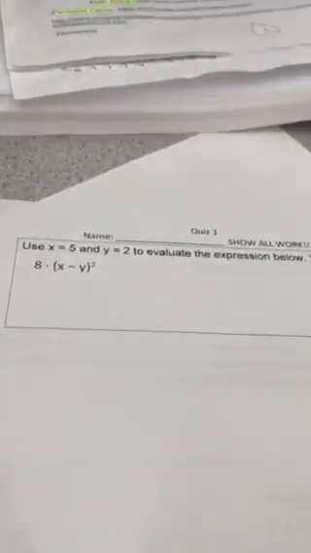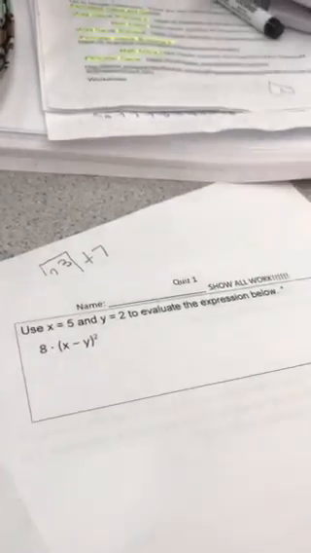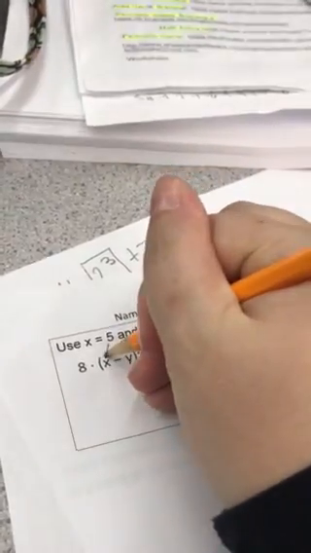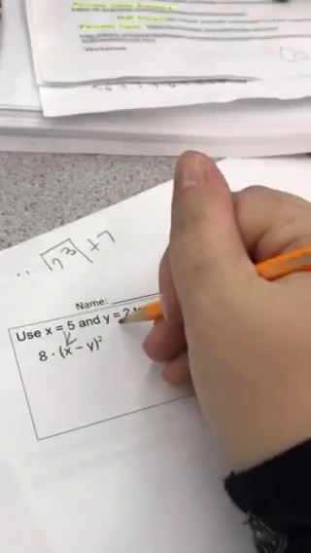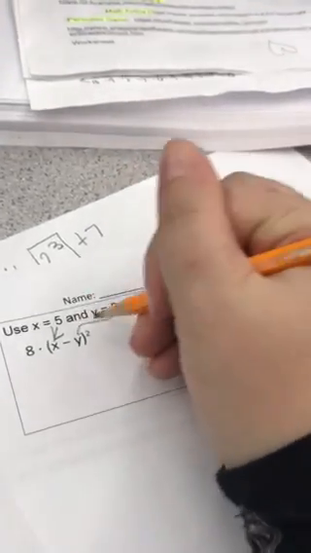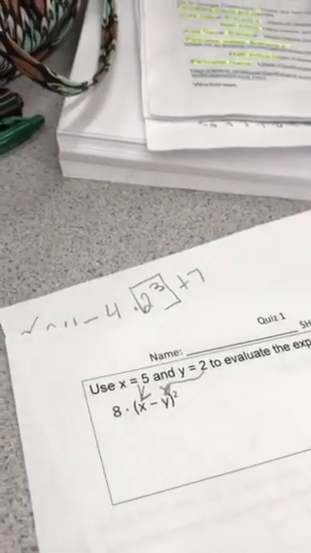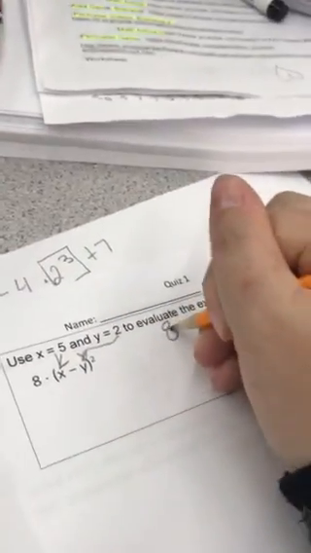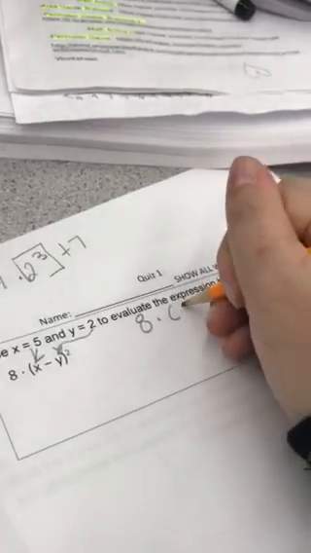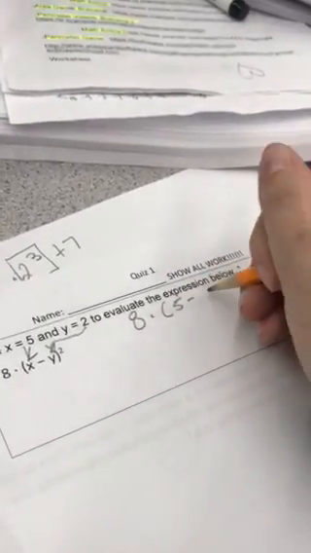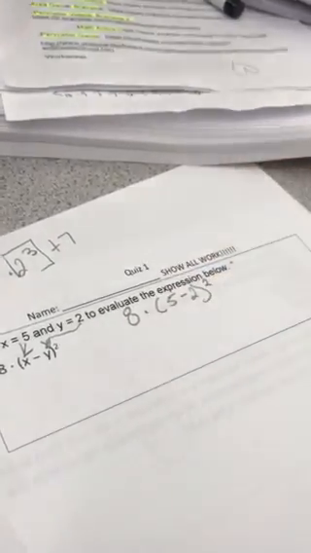And the last one, similar situation, but we have 2 variables that we have to plug in. I got 5 going in for x, and 2 for y. I have to do my parentheses first. I'm going to rewrite this so I have enough space. So I got 8 times 5 minus 2 squared.